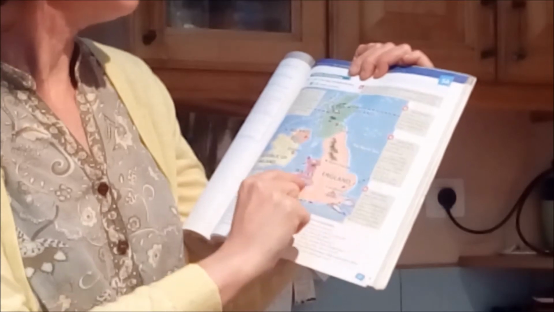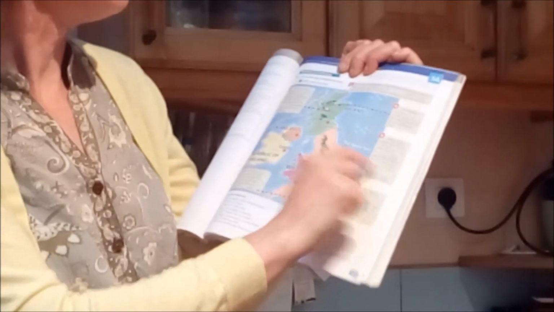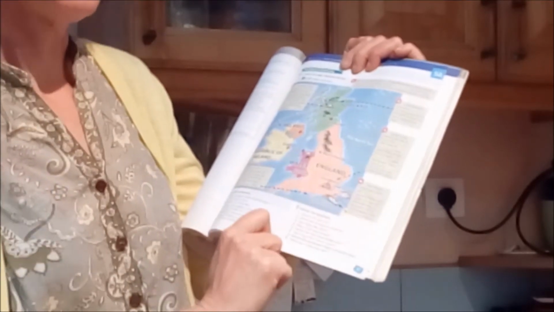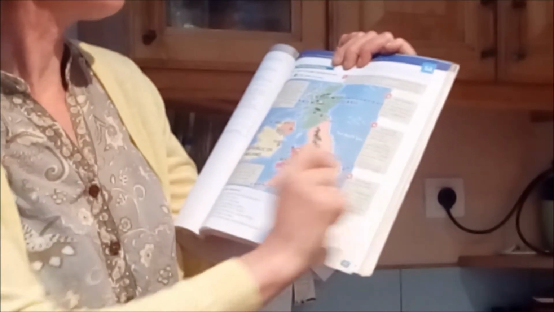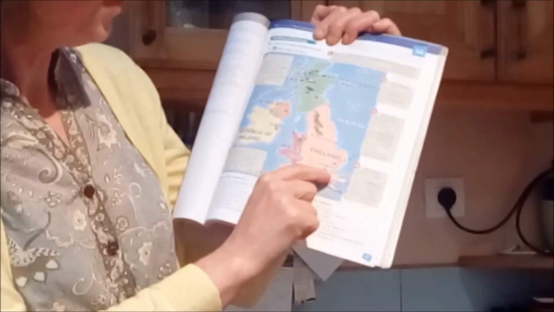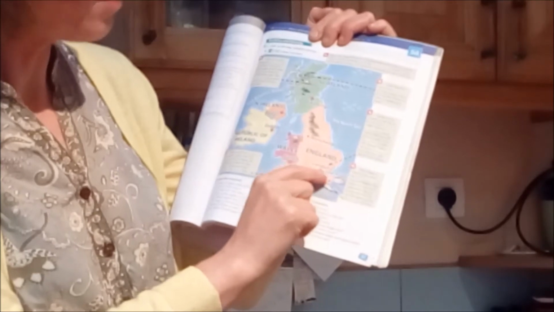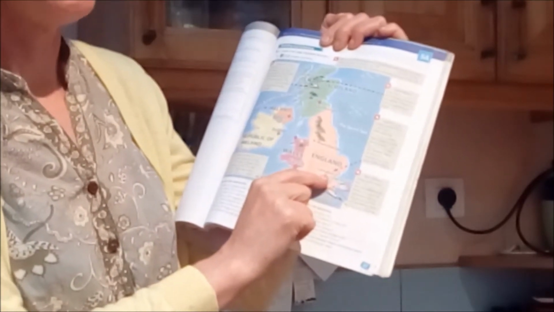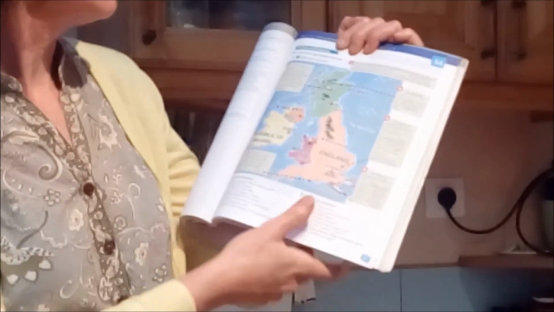The river is called the Thames. There are a lot of bridges over the river. And this one, you can see the picture, it's a bit brown and grey. This one is called Tower Bridge, right in the centre of London.